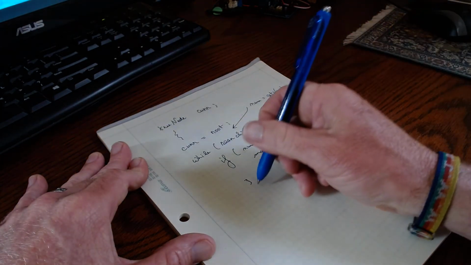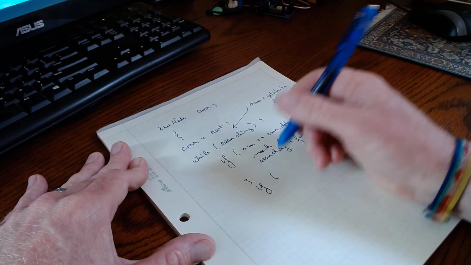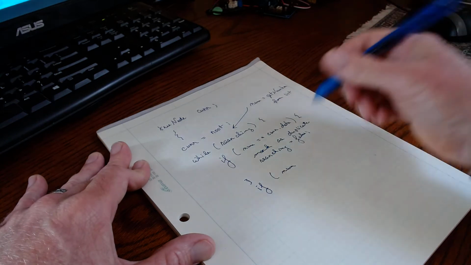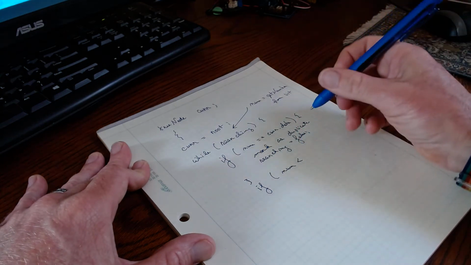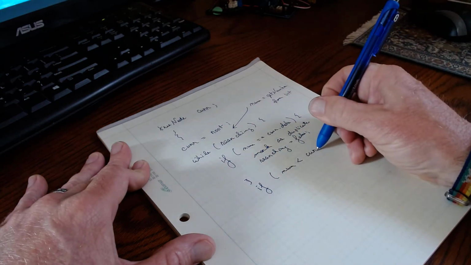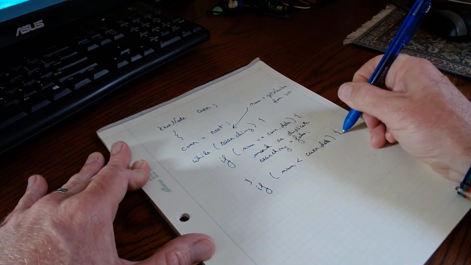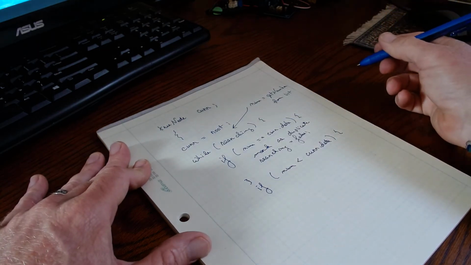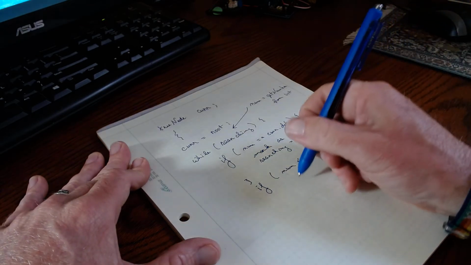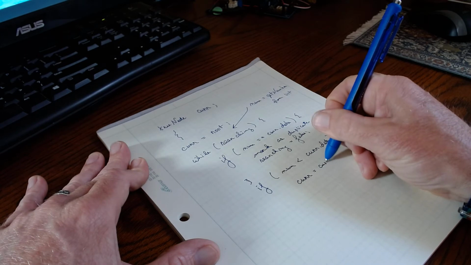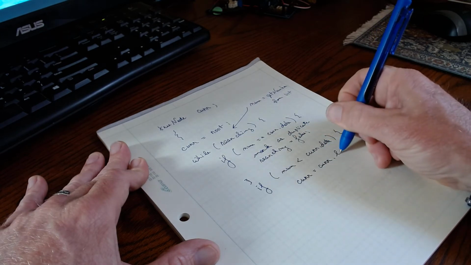Now, what we're going to do is this. If num is less than current.data, well, if it's less, we want to go left. So we're going to say cur equals cur.left.